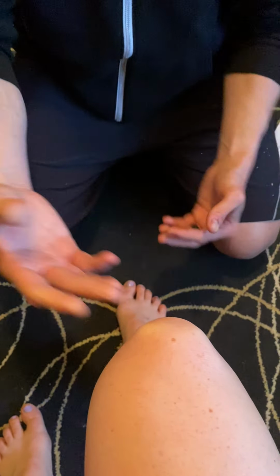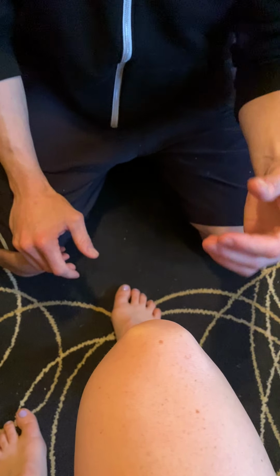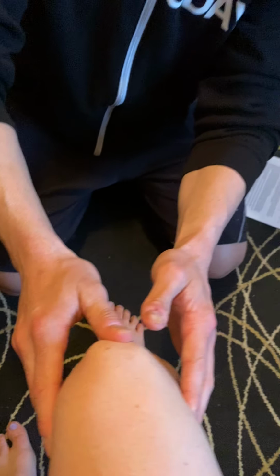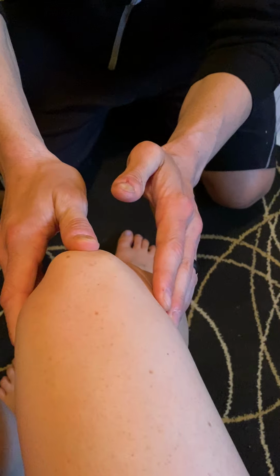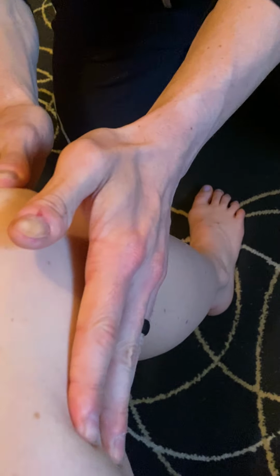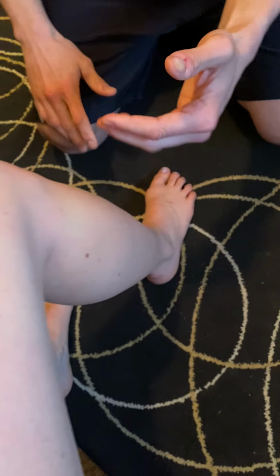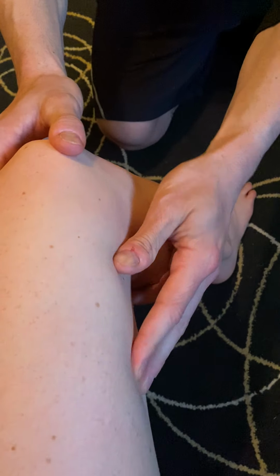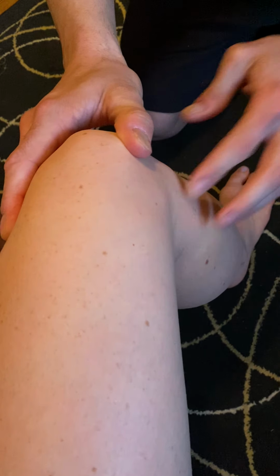You're going to want to feel for any swelling, any tenderness anywhere. You're also going to want to go up the lateral side of the thigh too. This way you can palpate the IT band as well, because that inserts right at your knee as well.